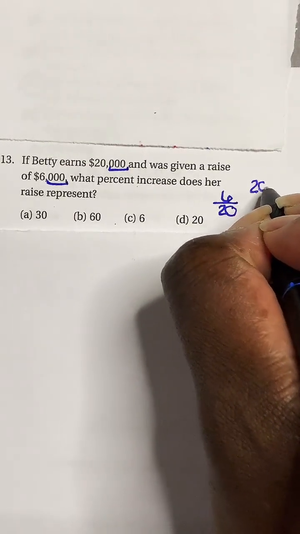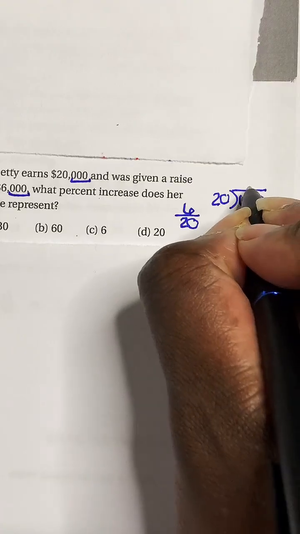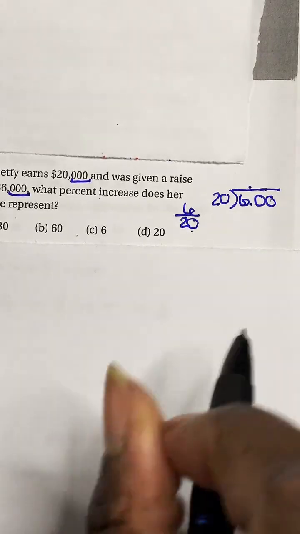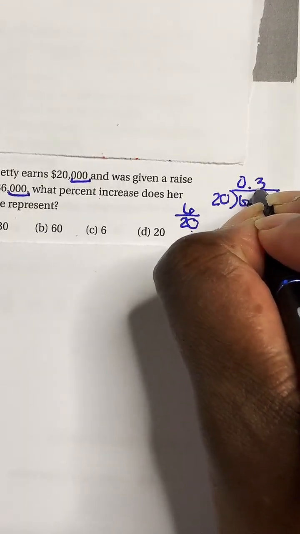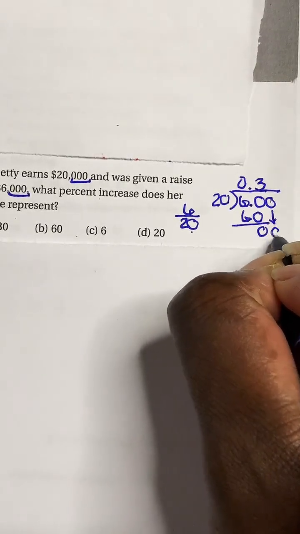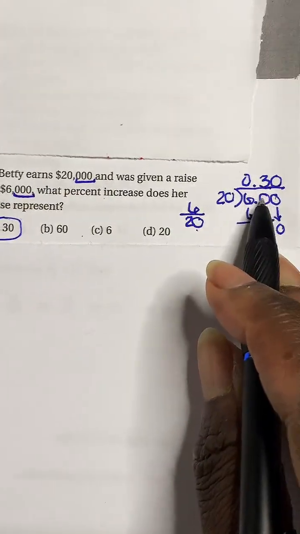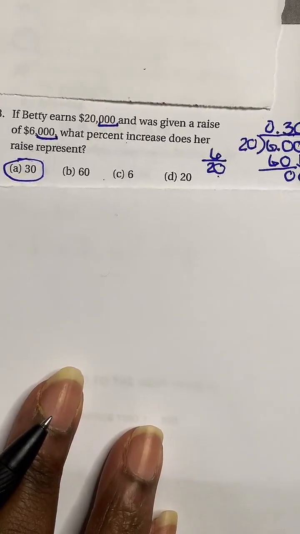If I try to reduce that, that's basically like dividing. So we have our 6, I'm going to put my 0.0. So it's going to be 6 divided by 20. How many 20s can go into 6? Well, 0. But how many 20s can go into 60? That's 3, so that gives you exactly your 60. Since we have to bring this 0 down, we need to add this 0 up here. So 0.30 is equivalent to 60% if you multiply that by 100.